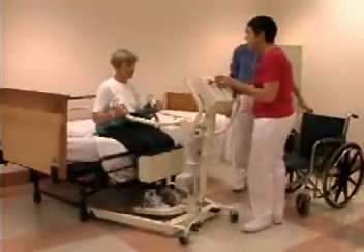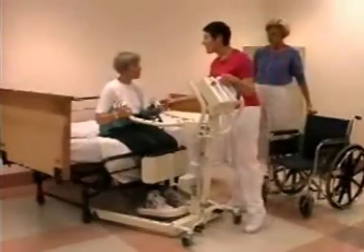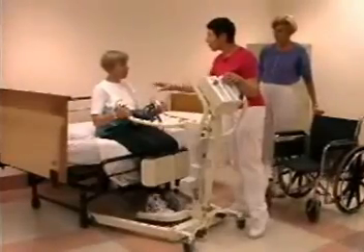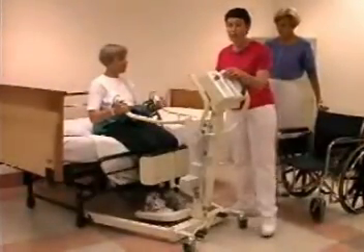Okay. Mrs. Johnson, I'd like you to lean back slightly while we do the lift. That's perfect. And that's going to keep you right in the spot where you should be in the sling.